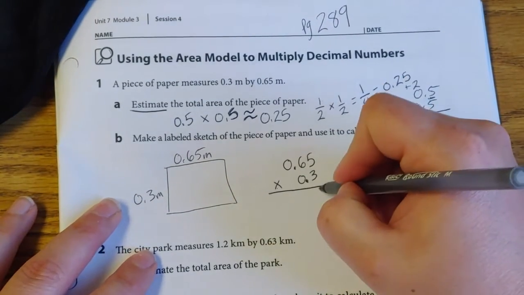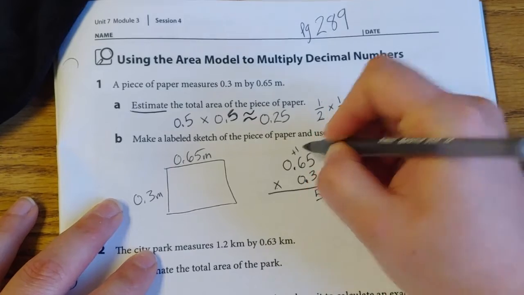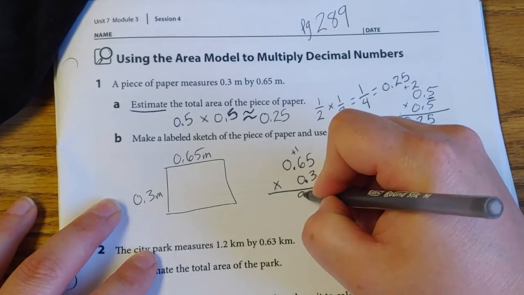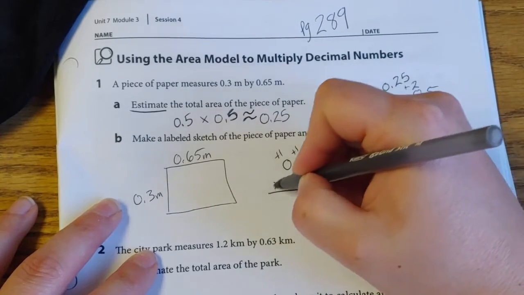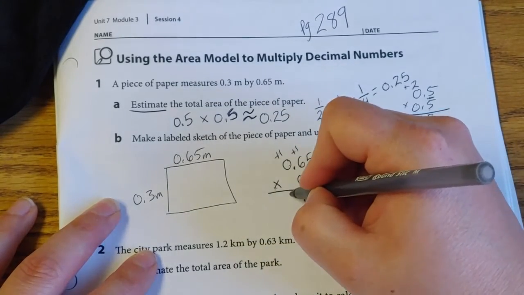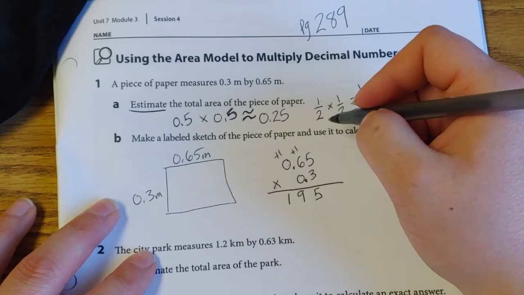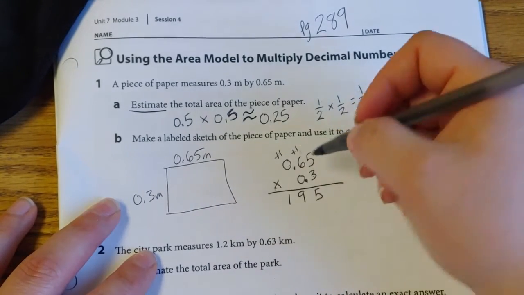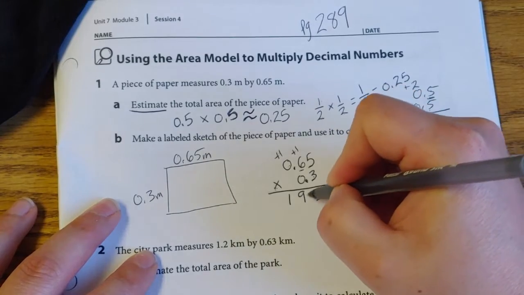3 times 5, 15. 3 times 6 is 18 plus 1 is 19. 3 times 0 is 0 plus 1 is 1. And then if I were to put the zeros, everything would be 0. So that's it. So 1, 2, 3. 1, 2, 3.